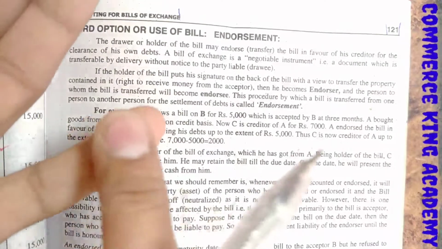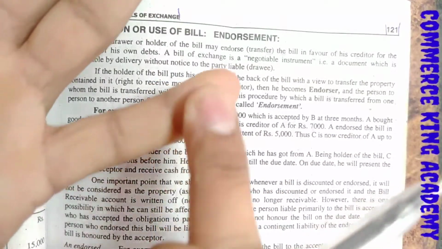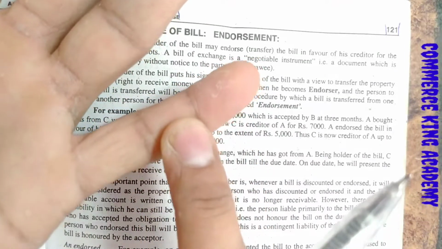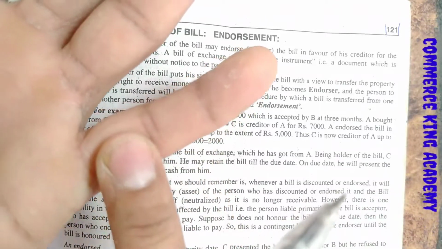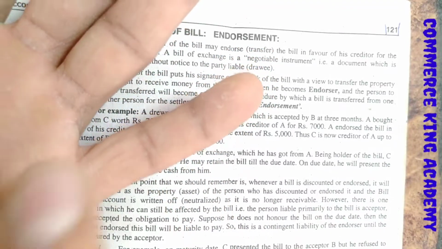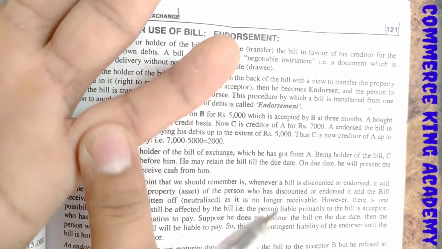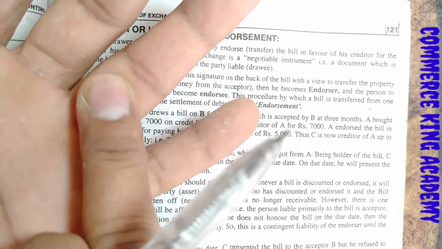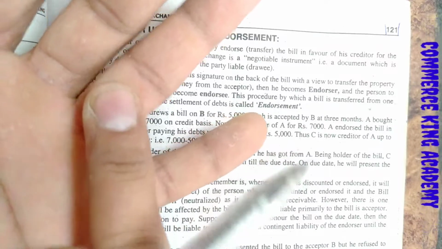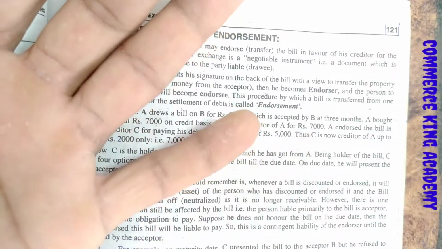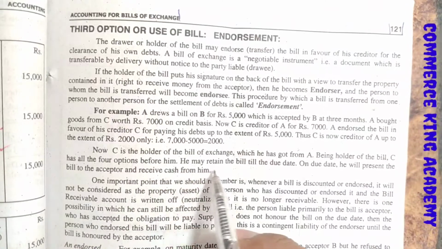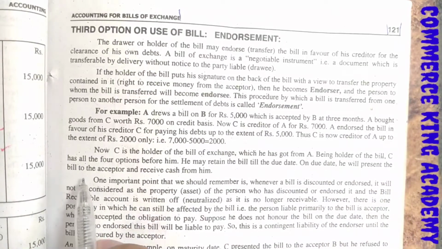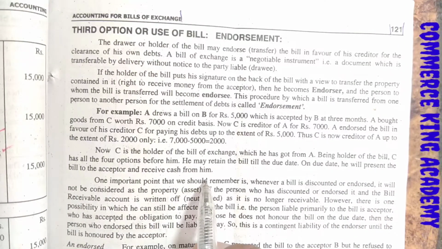First option, he may wait till the maturity or due date of the bill of exchange. The second option, he may go to the bank for discounting. The third option, he may endorse it further to any other person, for settlement of his debt. Okay, the fourth option will be discussed in our next video, which is sending for collection to the bank, not discounting. Okay, and he may retain the bill till the due date. Okay, on the due date he will present the bill to the acceptor and receive cash from him.